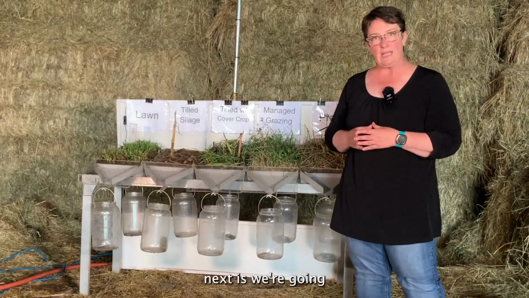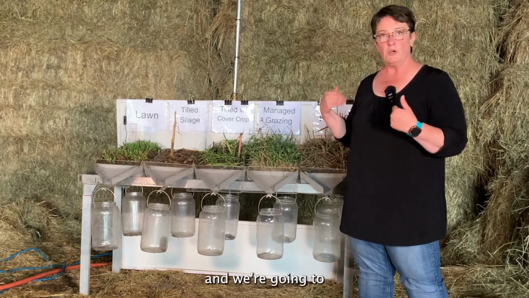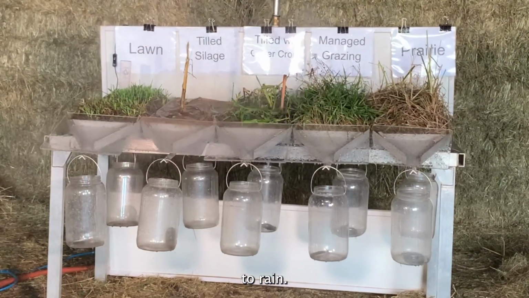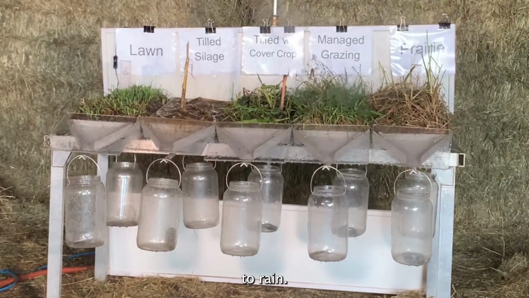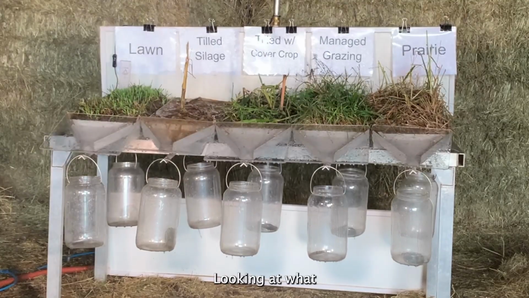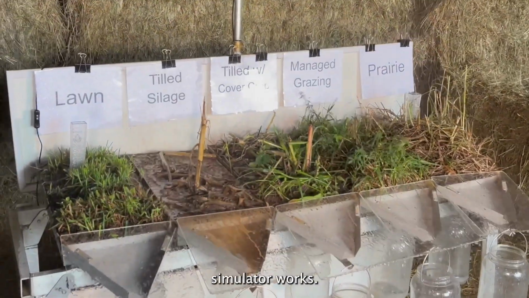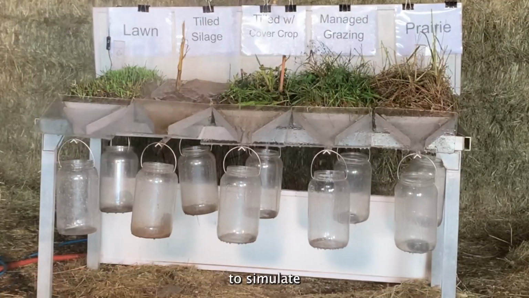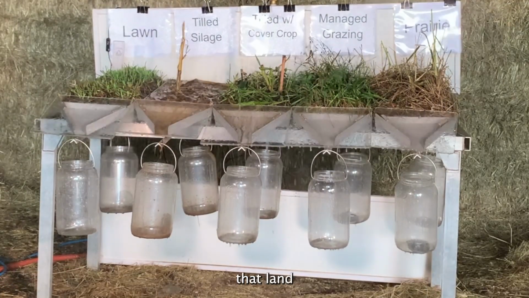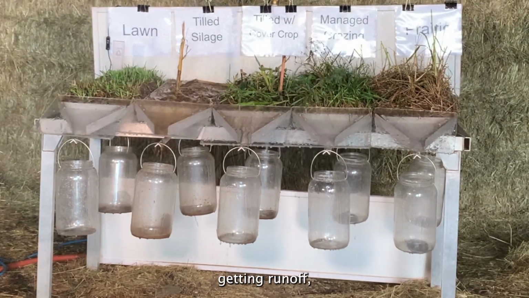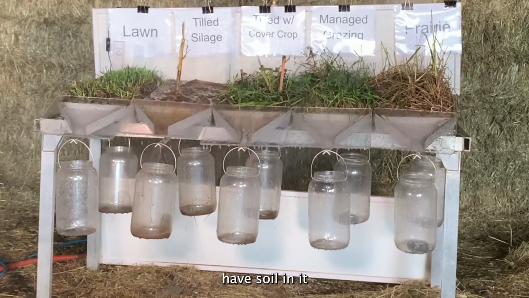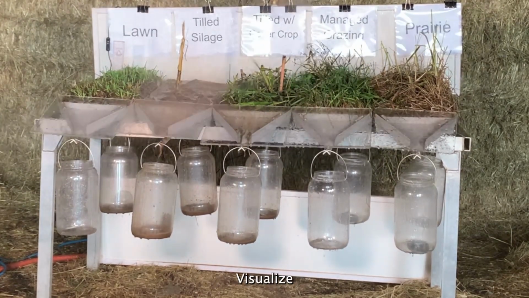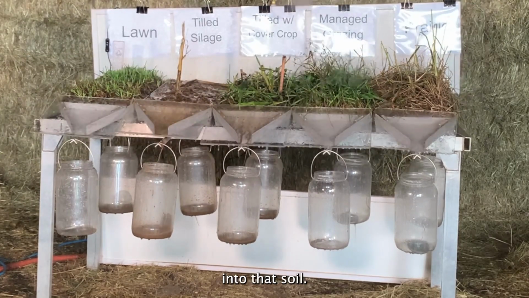So what we're going to be doing next is we're going to turn on the water and allow this rainfall simulator to rain. What we should be watching as this rainfall simulator works is how much rain we get on the land surface. The front buckets simulate what would be running off that land management system. If we are getting runoff, does it have soil in it, or is it clear? And the back buckets are letting us visualize how much water is infiltrating into that soil.